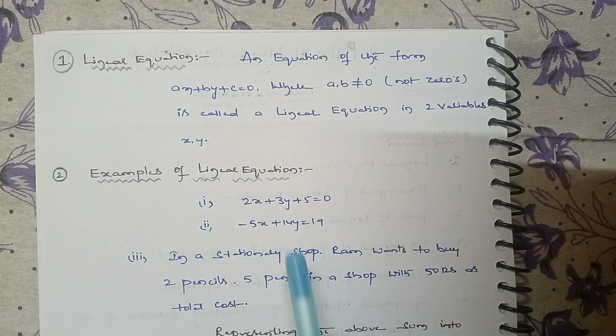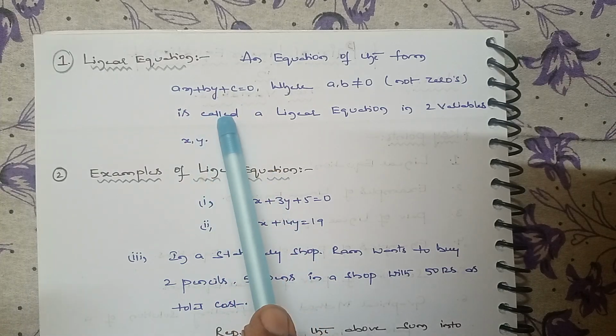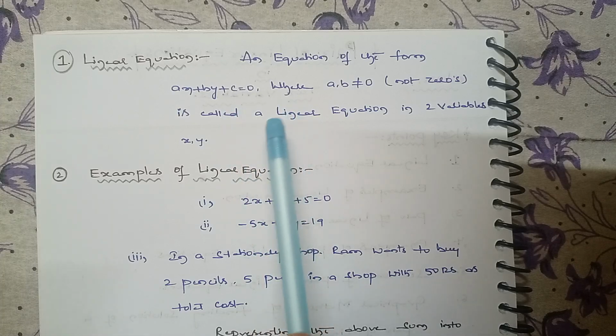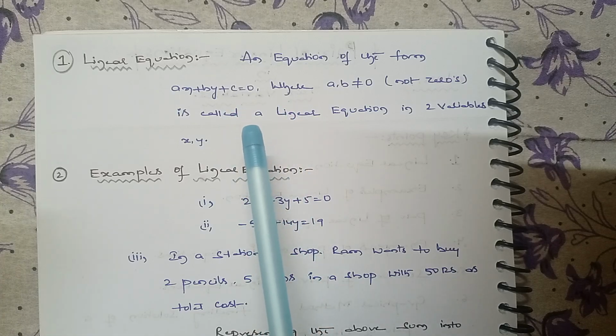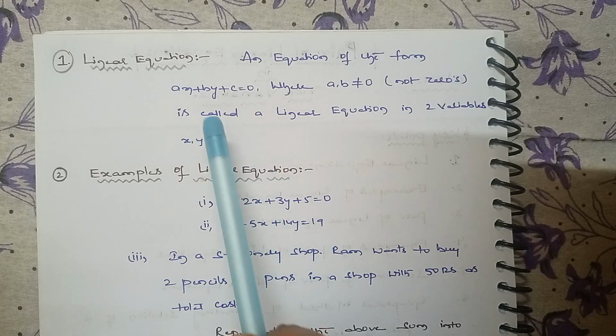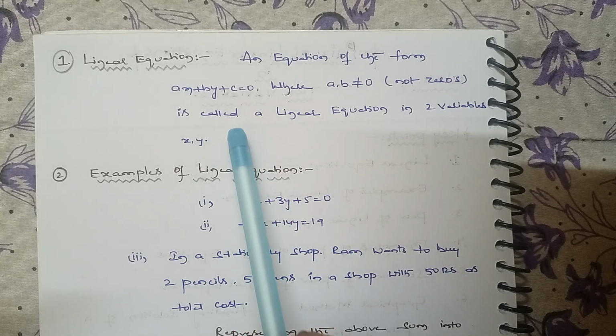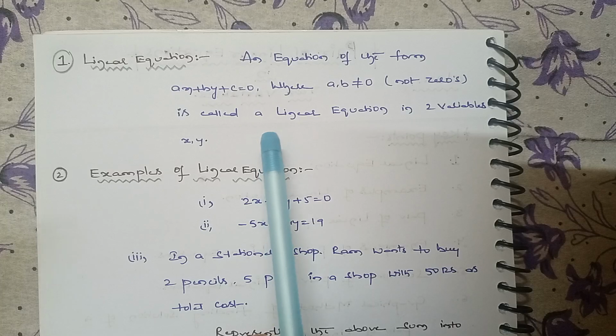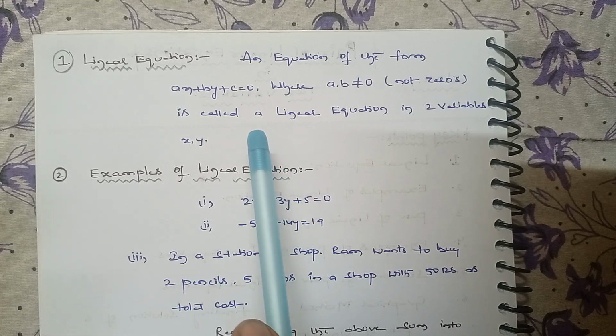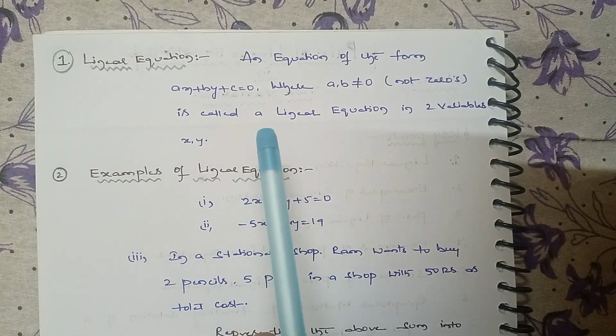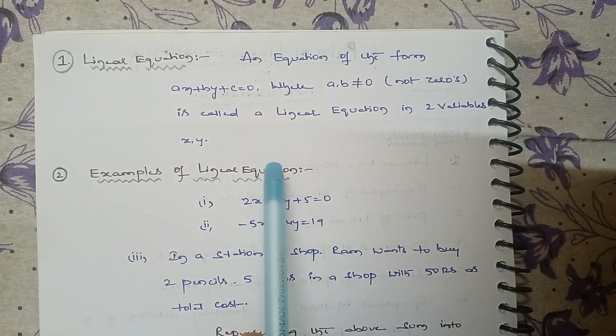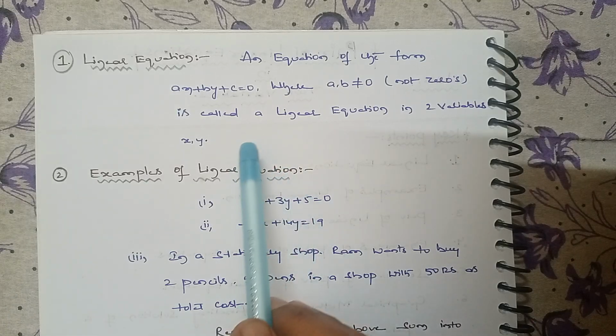Okay, a comma b should not be equal to 0. It cannot be equal to 0 guys. Suppose a or b becomes 0, then it is no longer this equation. Okay, a comma b should not be equal to 0. Then only we can call that a linear equation in two variables.